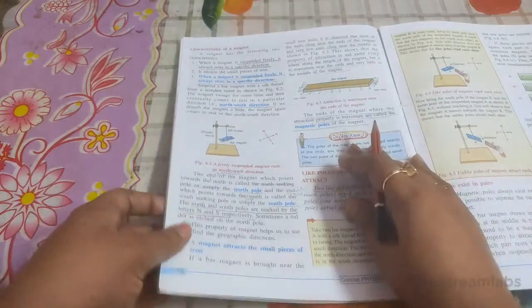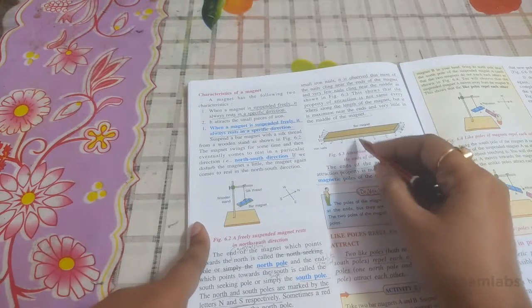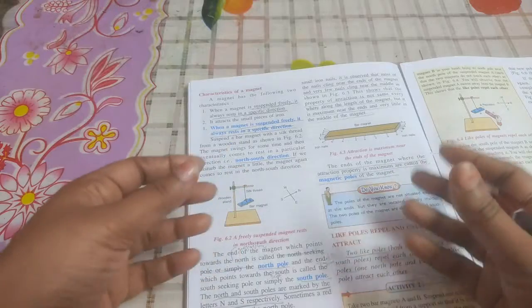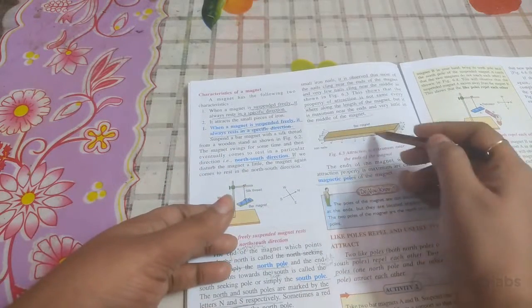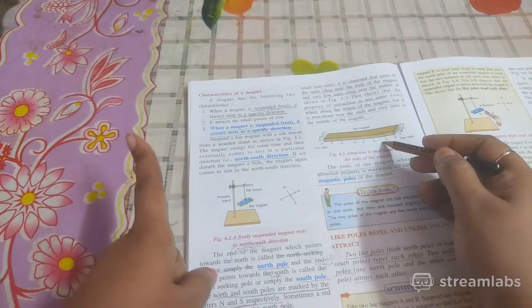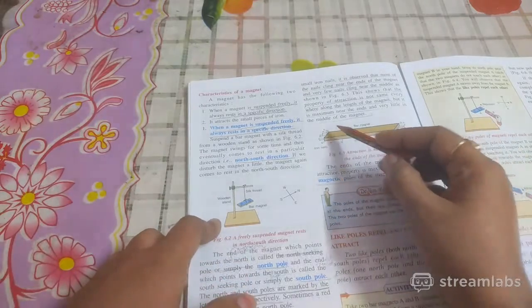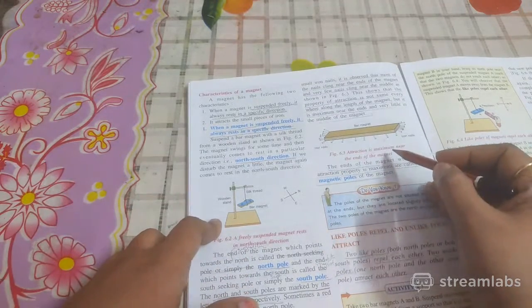So you can see here also in the diagram, it is very clear. Attraction is when you bring common iron pins close to the magnet. What will happen? The iron pins will get attracted towards the magnet. This is the first thing you notice. The second thing that you will notice is what? You will see that the maximum iron pins are getting attracted at the poles.